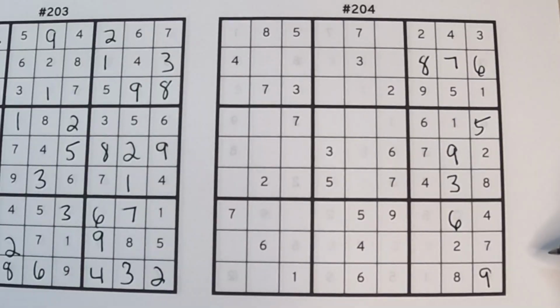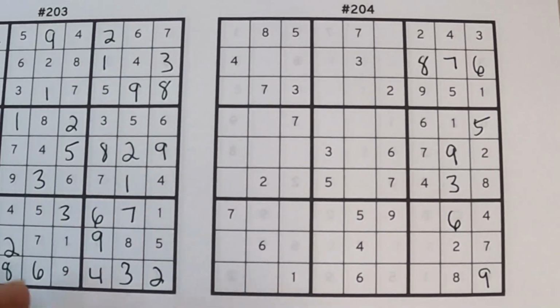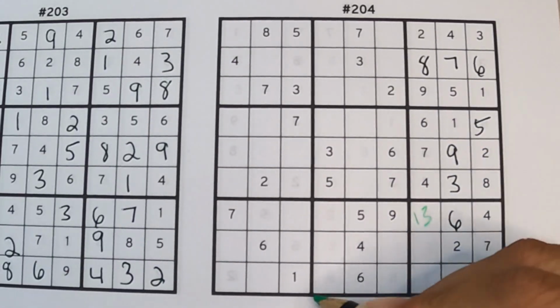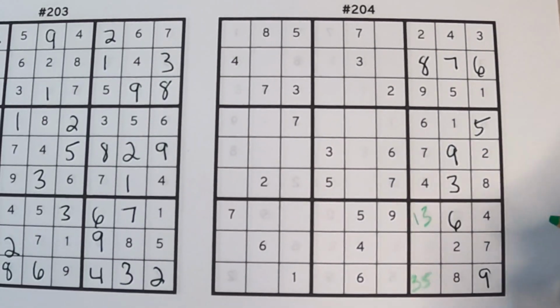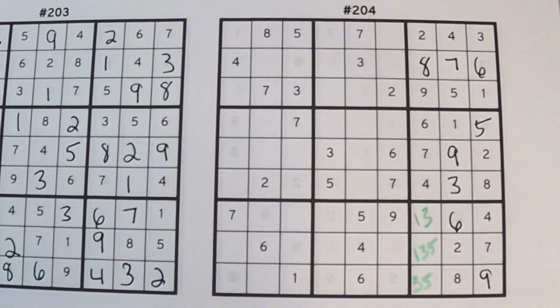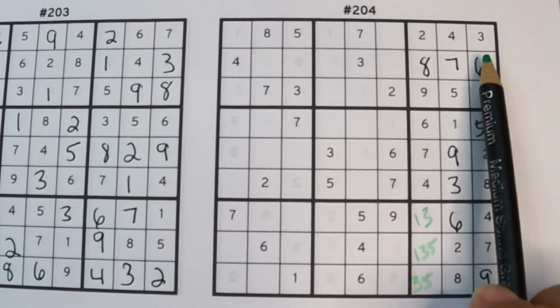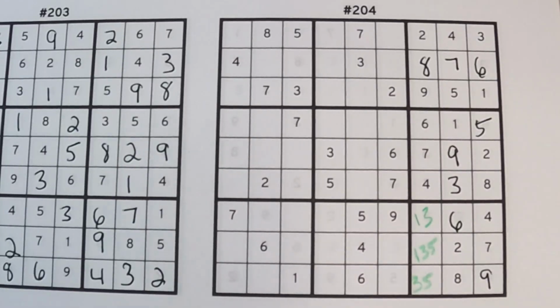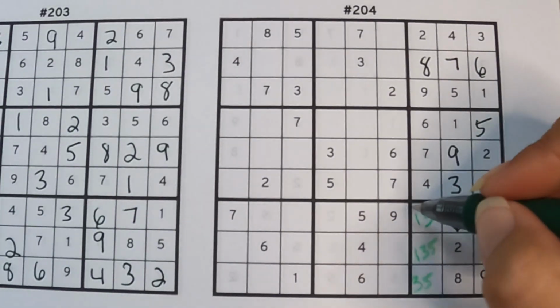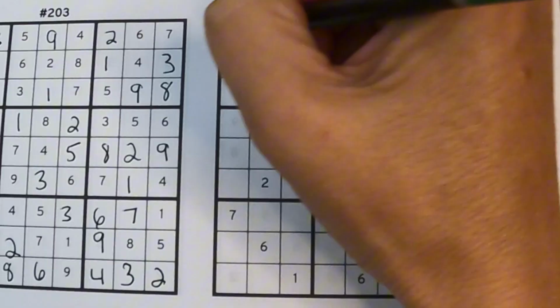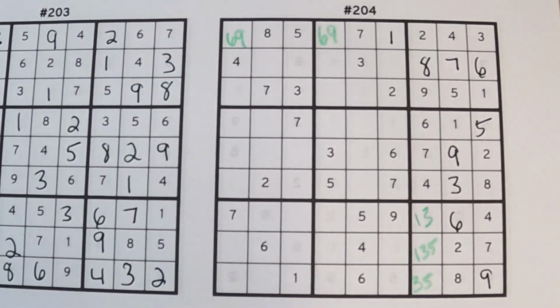For this box now, we're missing 1, 3, and 5. We've got a 5 here, so 1, 3, 1 here, so 3, 5, and no help here, 1, 3, 5. For this top row, we're missing 1, 6, and 9. We've got 6 and 9 here, so this is our 1, but I don't see any other help. So 6, 9, 6, 9.